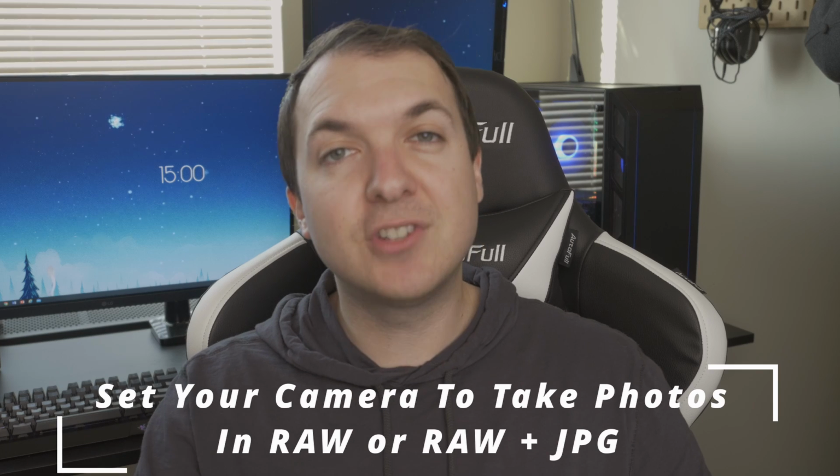If you still want to have JPEGs, you can always set it to RAW and JPEG. But either way, I recommend moving forward, if you ever want to shoot photos and make sure that you can edit them in post, shoot your photos in RAW. So now that you understand white balance, what it is, how to set it, and even how to fix it in post, you now can move forward and make sure that every time you're out shooting, you're properly setting your white balance.